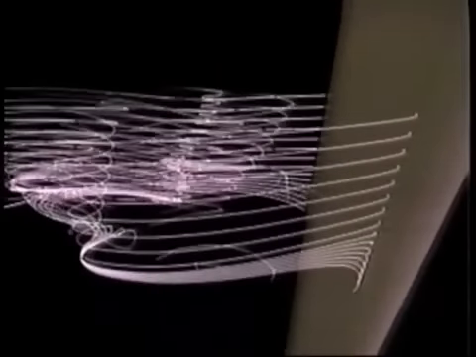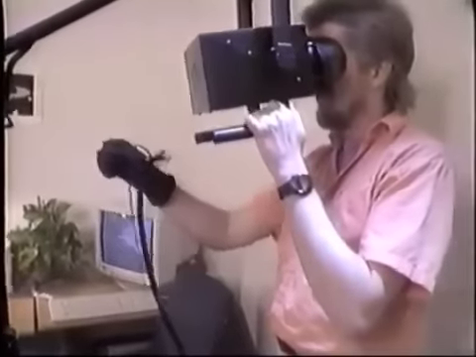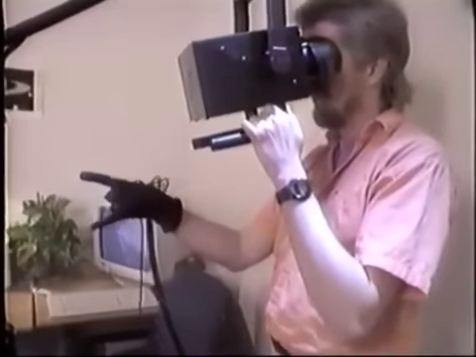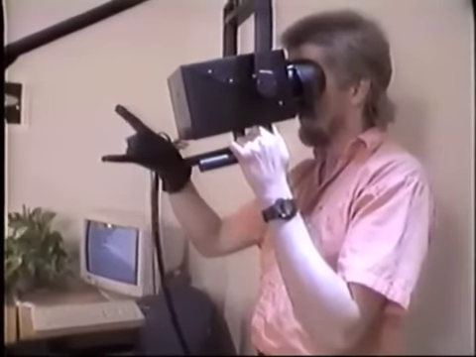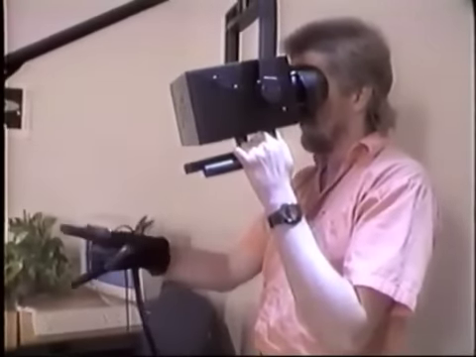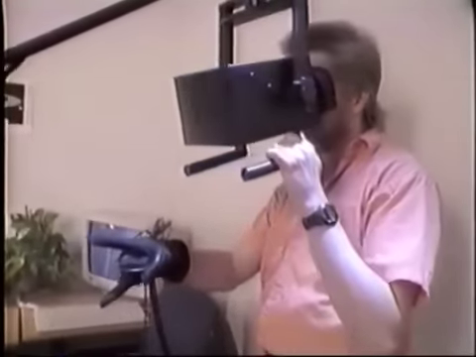We can freeze time and examine these complex flow structures by walking around them. A wide variety of interactive techniques are being developed to visualize these unsteady flows. The integration of these techniques is the next phase of virtual wind tunnel development. Team member Steve Bryson describes the project's future.